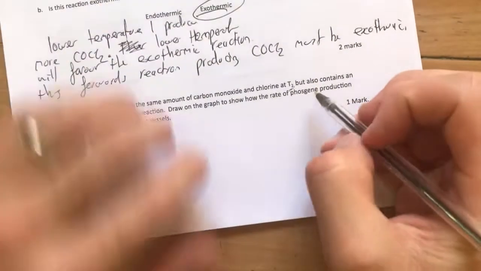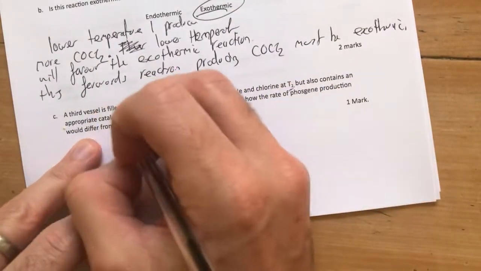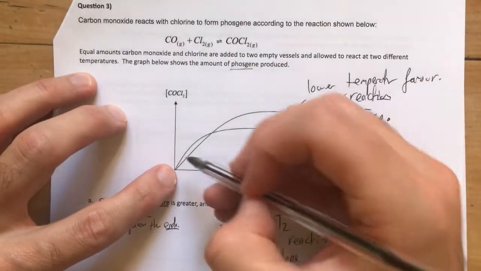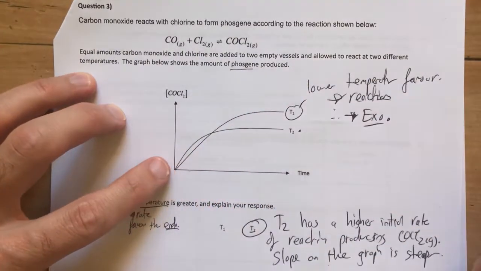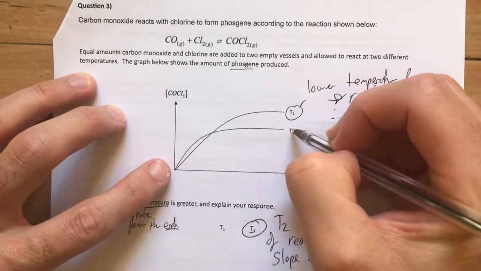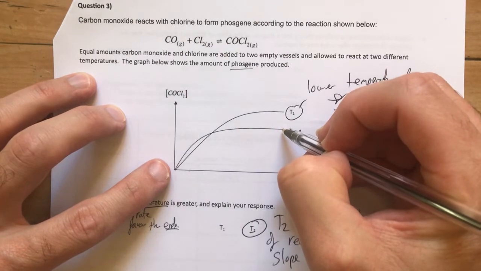What does a catalyst do? So we'll find it here, catalyst. Catalyst is going to increase rate even more. So therefore, what's going to happen is it's going to be producing more. A catalyst, however, doesn't affect yield, so it will produce the same amount of phosgene, just at a faster rate.